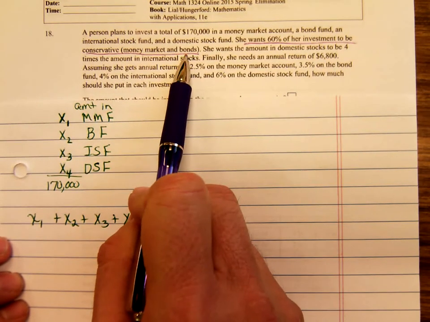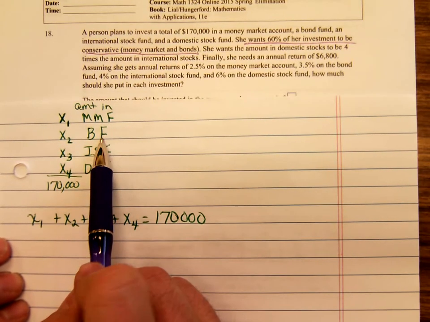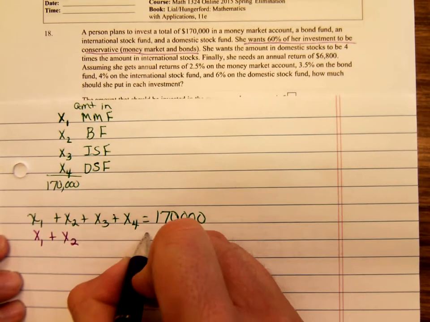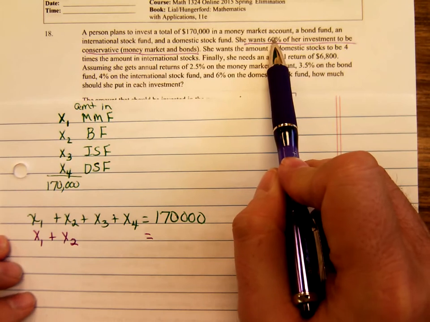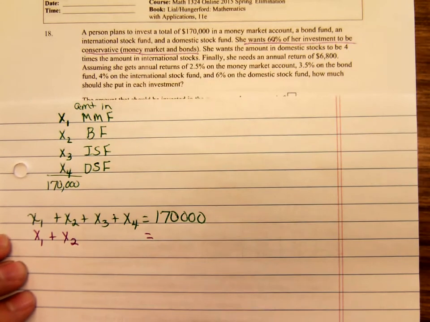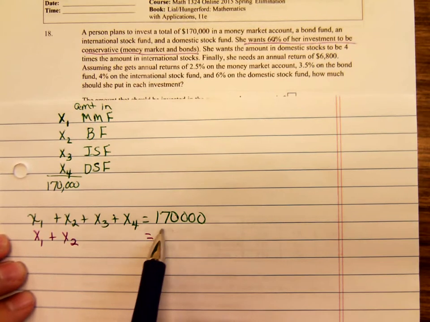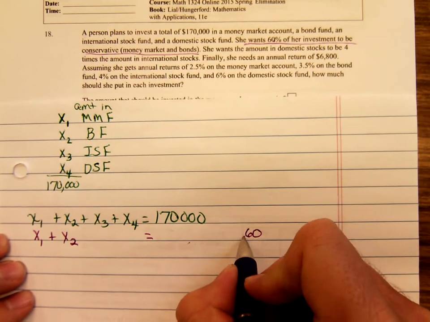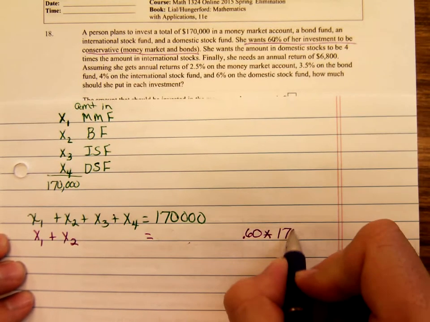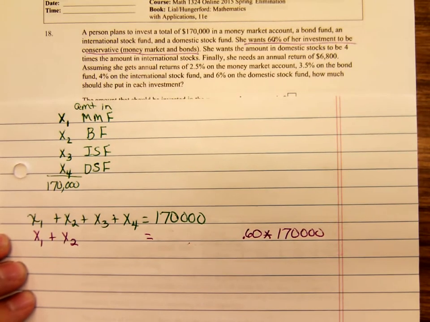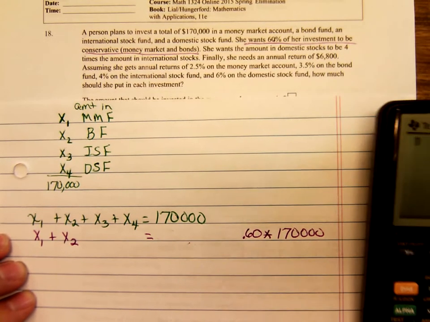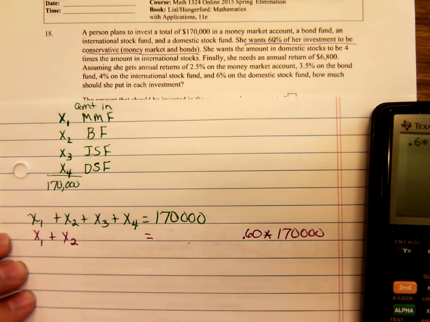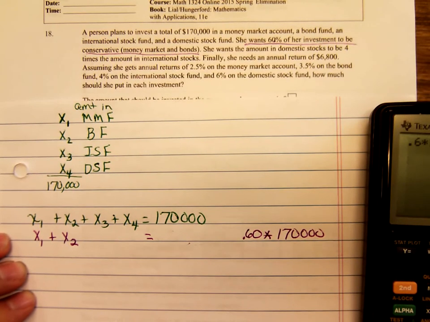Well, the money market fund and the bonds, if we add those together, X1 plus X2, it should be 60% of her total investment. So 0.60 times her total investment. I'm just going to punch that into my calculator right now. 0.60 times 170,000. That's $102,000.